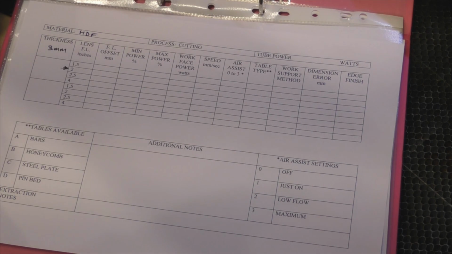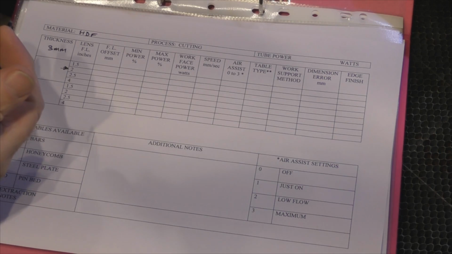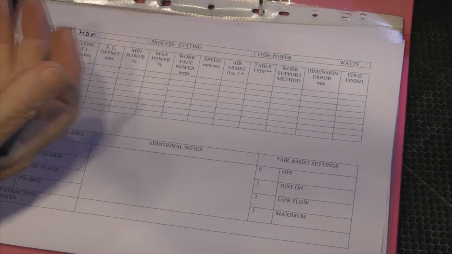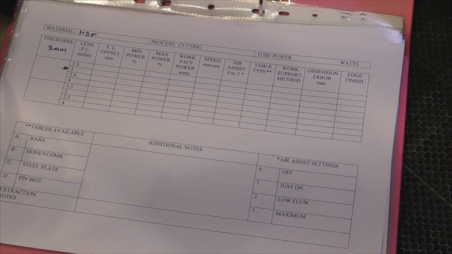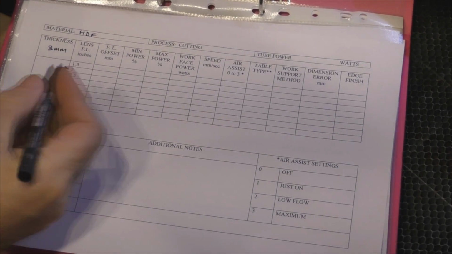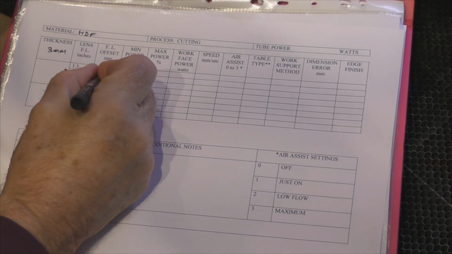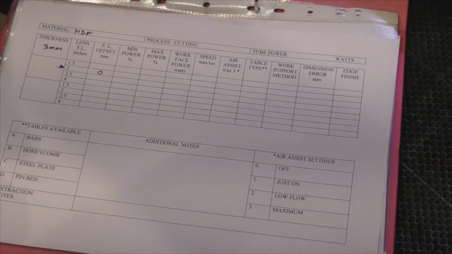The offset of the focal length, we tried -1, and it flamed up. We tried +1 and it was okay, but optimal was probably 0. So the offset was 0.